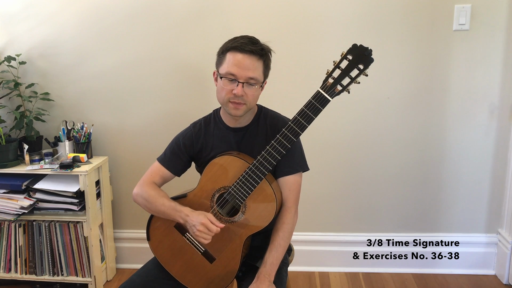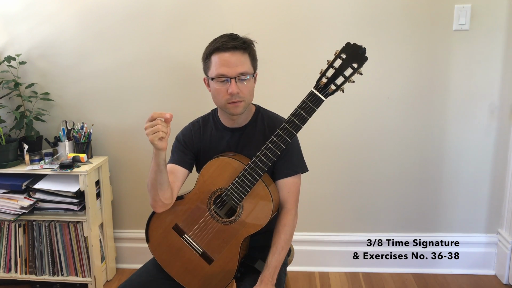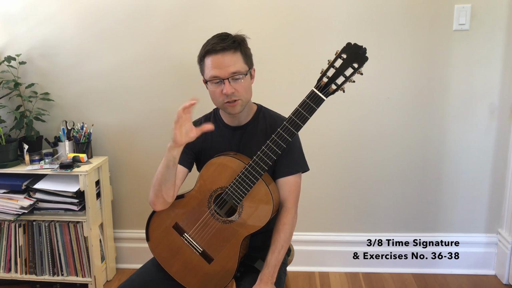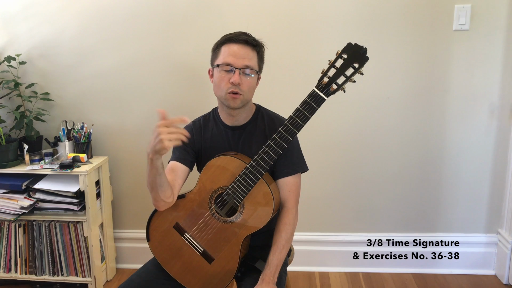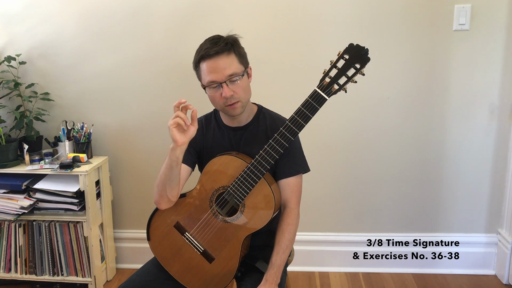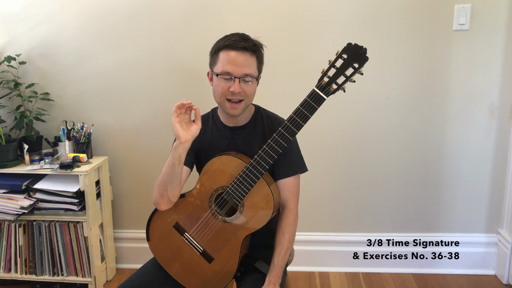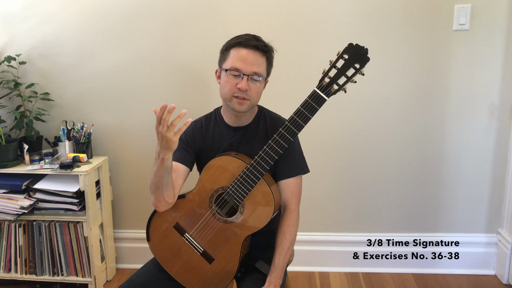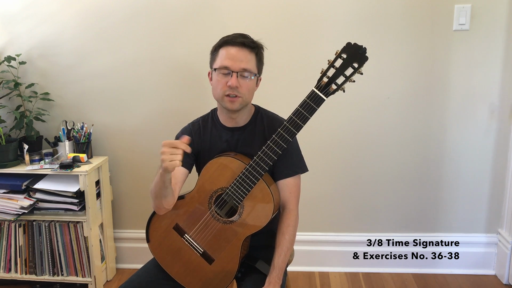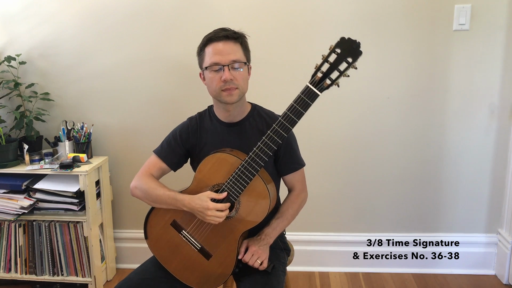Three-eighth time. So in 3/8 time, there are 3 eighth notes in each bar. So the beat structure here is strong, weak, weak, strong, weak, weak, or you could count it 1, 2, 3, 1, 2, 3. So the feel is the same as 3/4 time, except now the 8th note counts for the beat. Sometimes in real fast tempos, you might just feel only the first beat. But for now, we'll count it in 3.